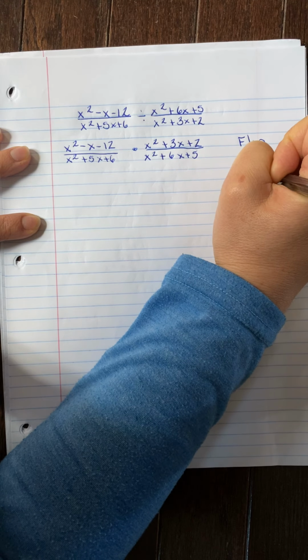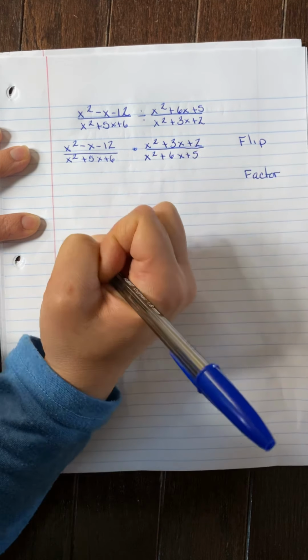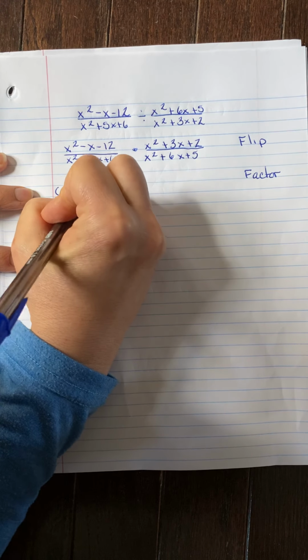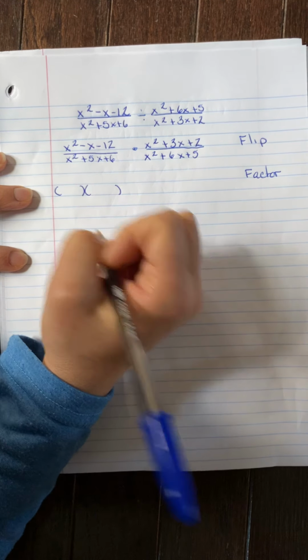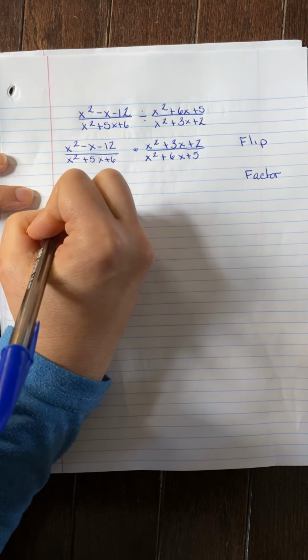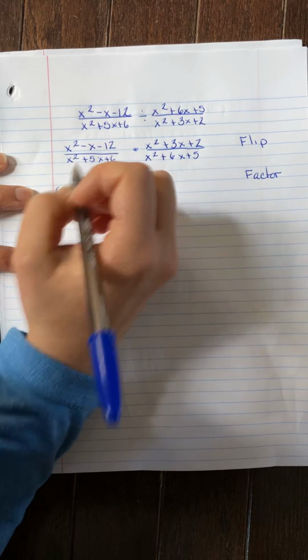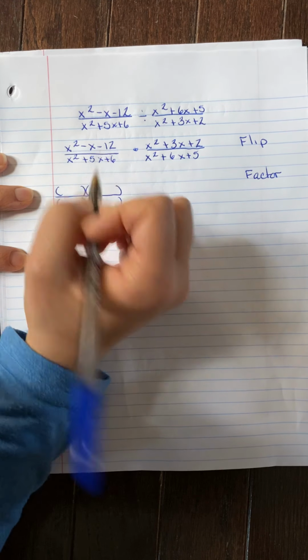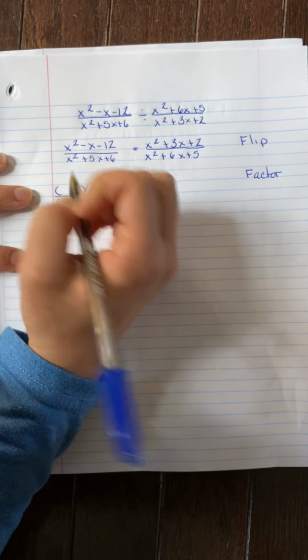So we're going to factor our numerator and our denominator. In reviewing factors, factors are two sets of parentheses, or a binomial. When we combine them or distribute the numbers through FOIL, we then get this quadratic. So I'm going to start with x squared minus x minus 12.